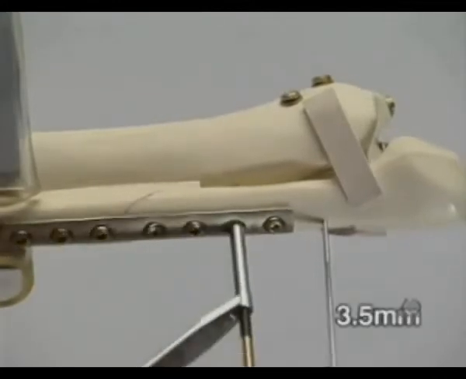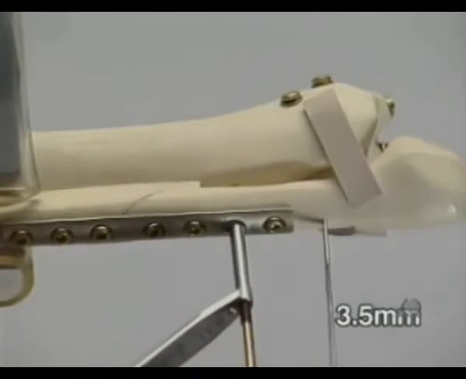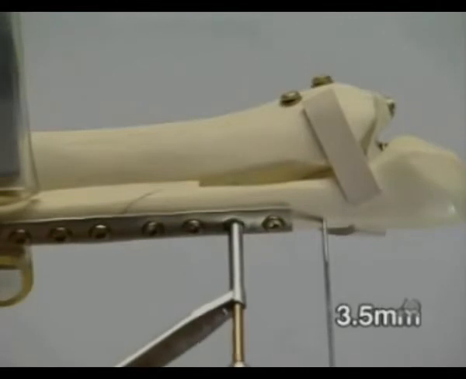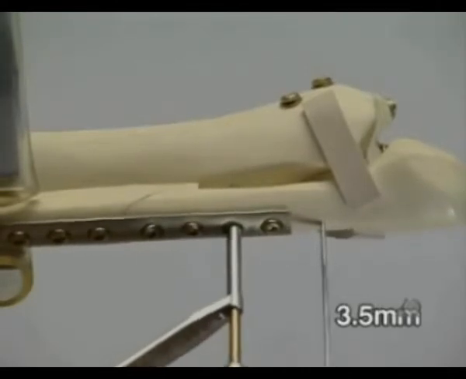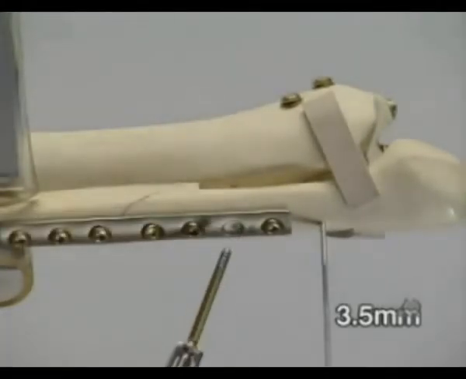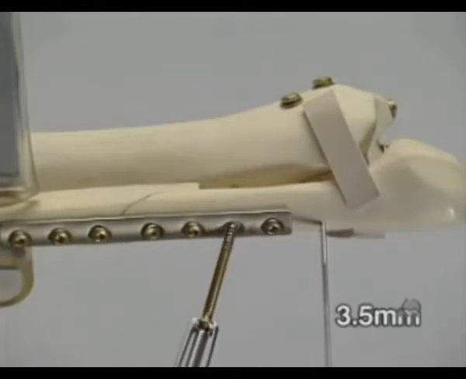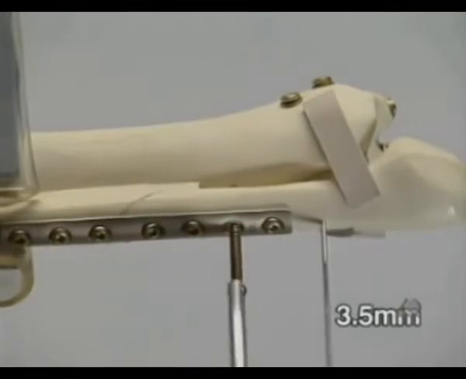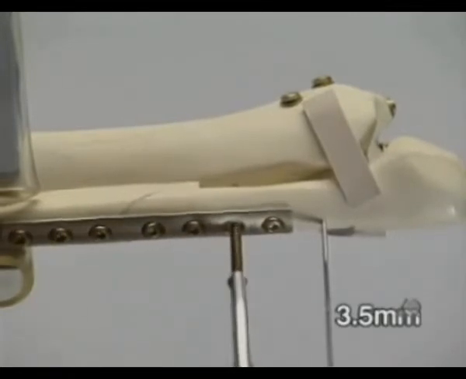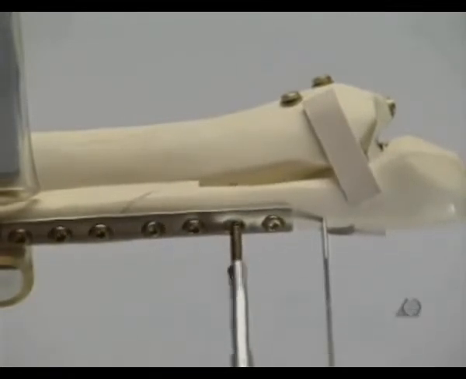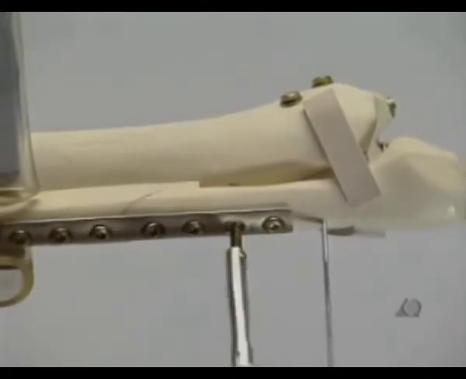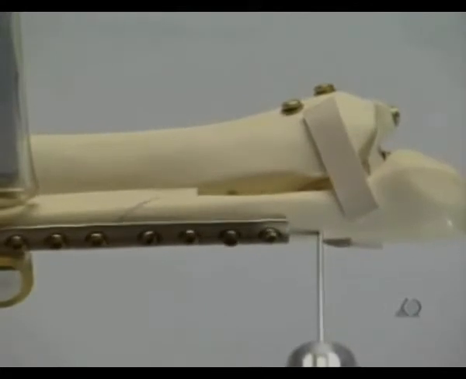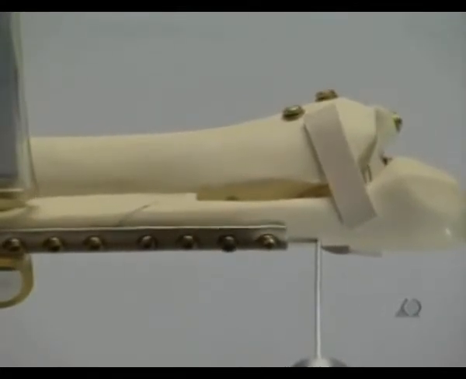The 3 cortices are tapped with the 3.5 millimeter tap and sleeve. A 3.5 millimeter Cortex screw is inserted as a positioning screw. The temporary K-wire is removed.